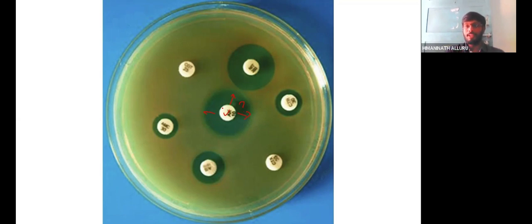Now immediately put the next question. See, here also an antibiotic is there, but surrounding the antibiotic there is no such structure. The microorganisms are growing very well there. What is the reason? Here we need to say, the microorganism is resisting the antibiotic activity. In the previous case, the bacteria is sensitive to the antibiotic. In the second case, the microorganism is resistant to the antibiotic.